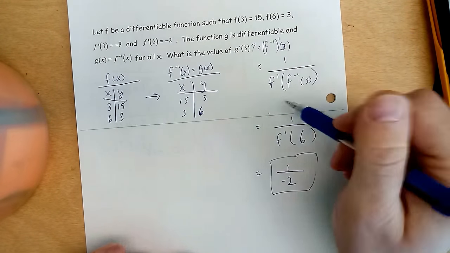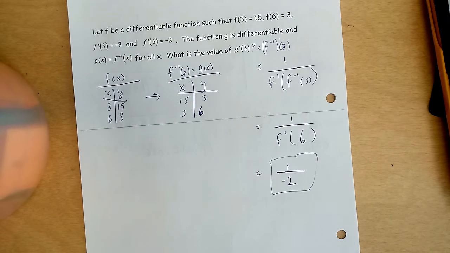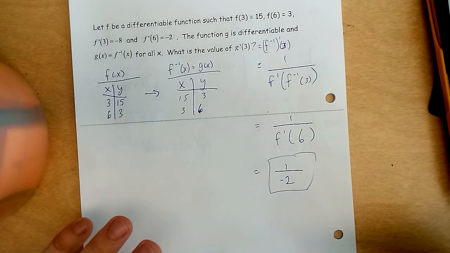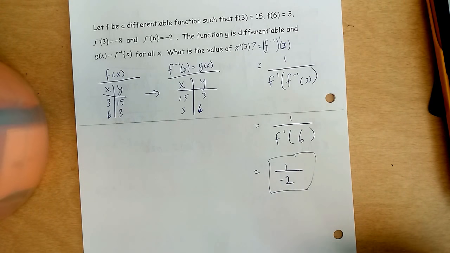So memorizing Magnum PI, prime, then inverse, really is going to help you. It's another derivative formula. Yeah, I hope this was helpful.